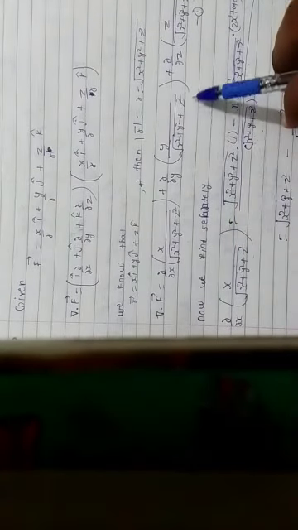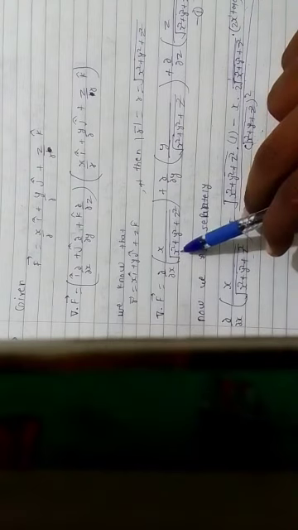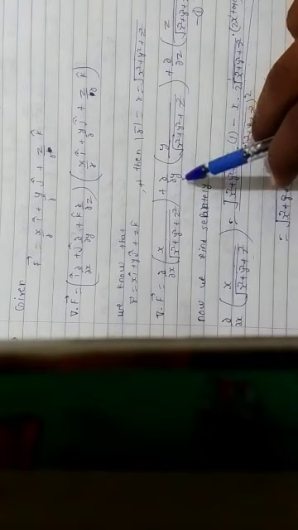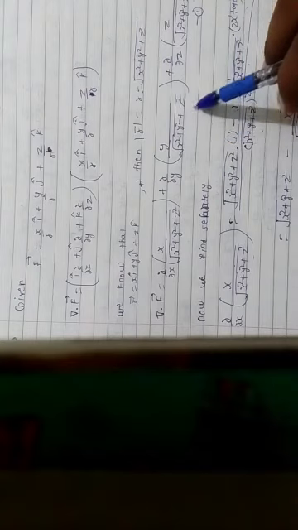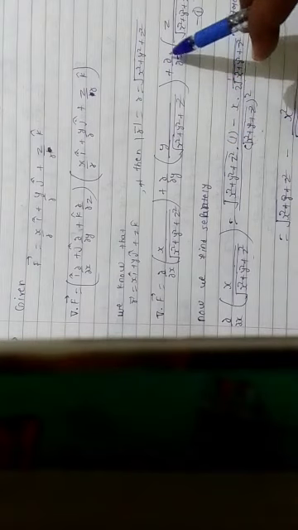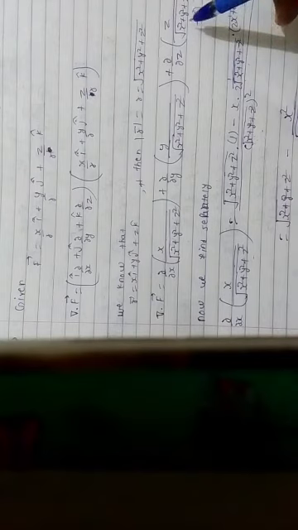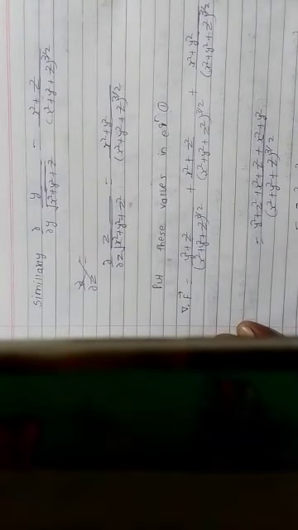This is our equation number 1: ∂/∂x of x upon √(x² + y² + z²), and ∂/∂y of y upon √(x² + y² + z²), plus ∂/∂z of z upon √(x² + y² + z²) की वैल्यू पुट करना है, and then we get this.